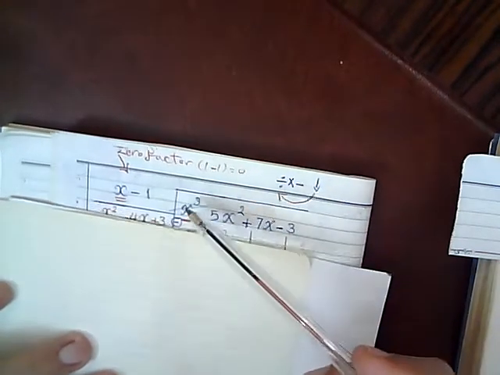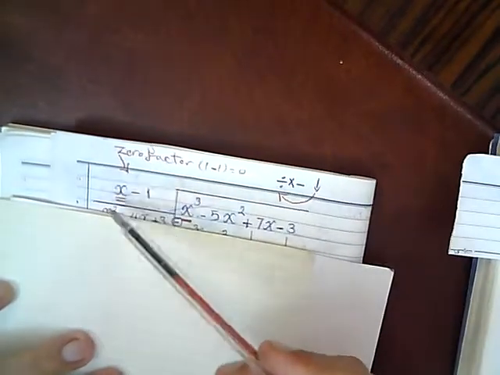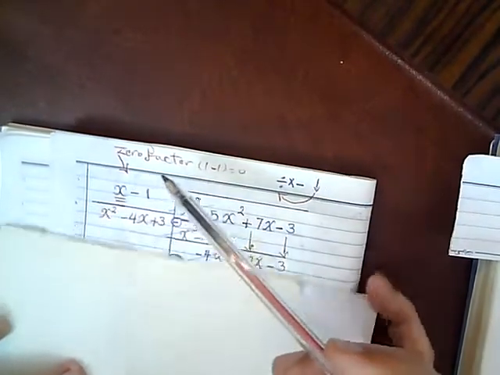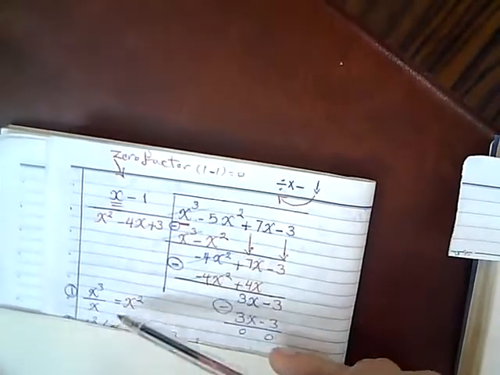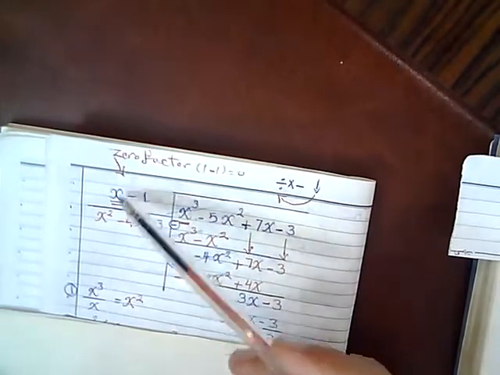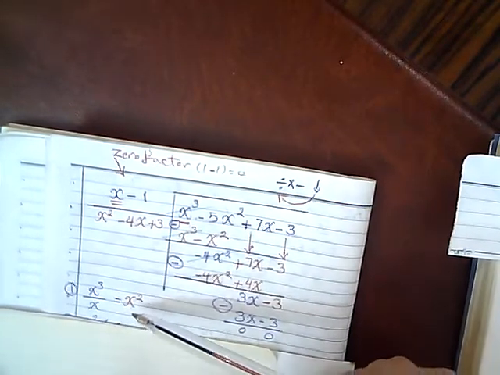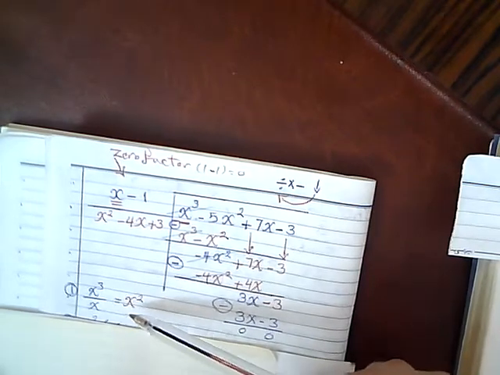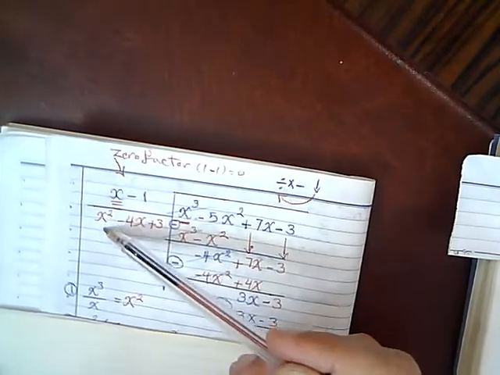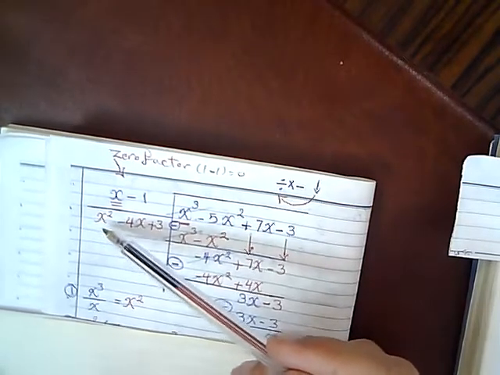Divide means divide the first term in the dividend by the first term in the divisor. So that's what I wrote here. I divide the first term in the dividend by the first term in the divisor. The answer is x power 2, and then I put the answer of division right under the divisor. This is the place of the quotient, the result of division.